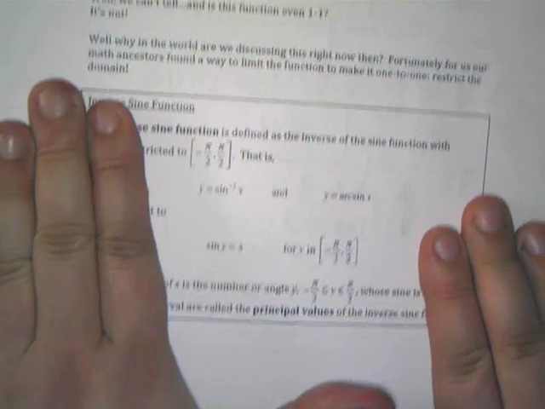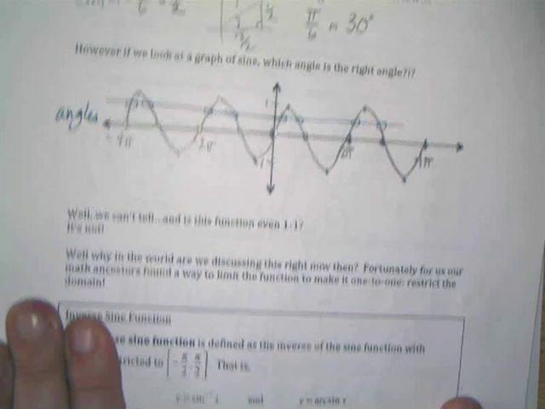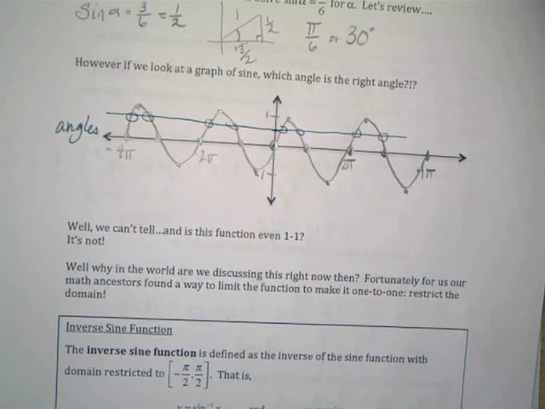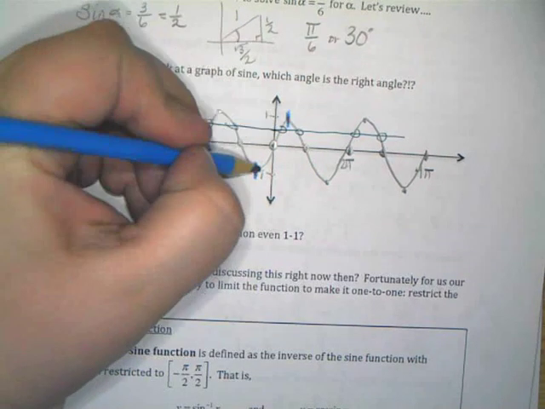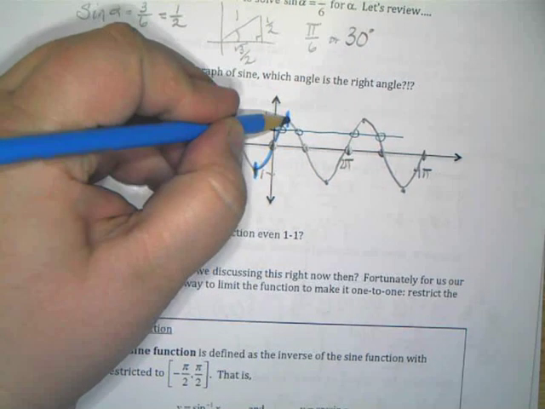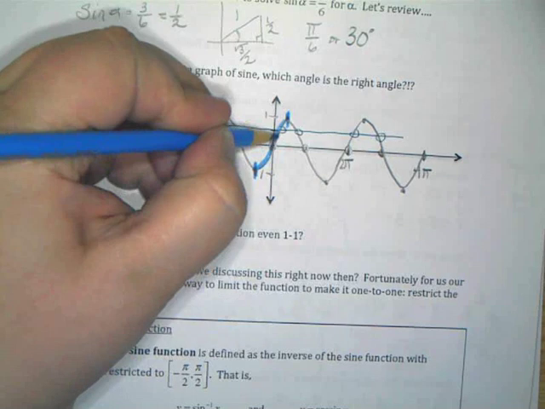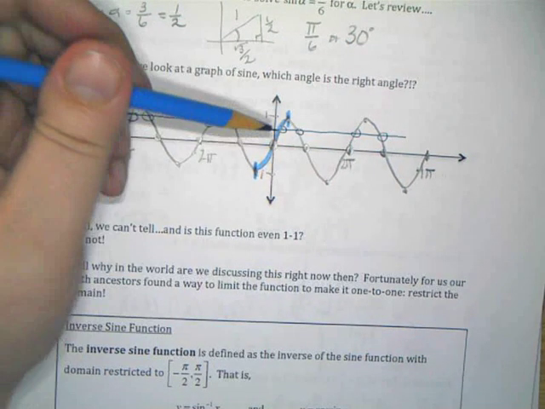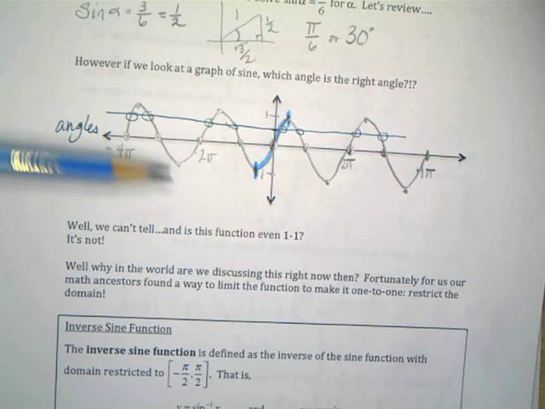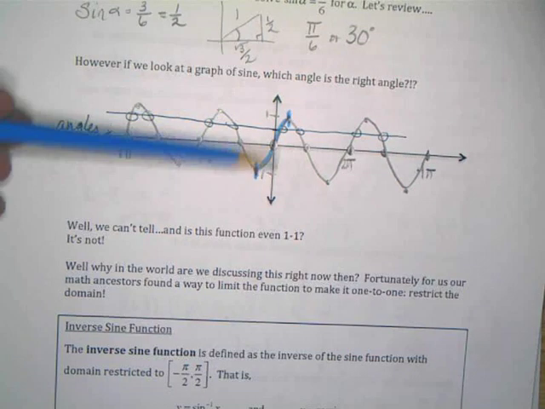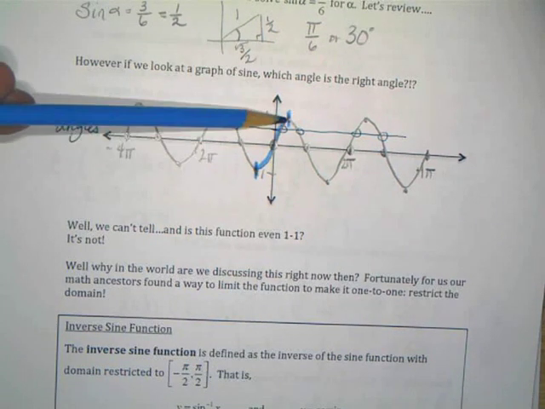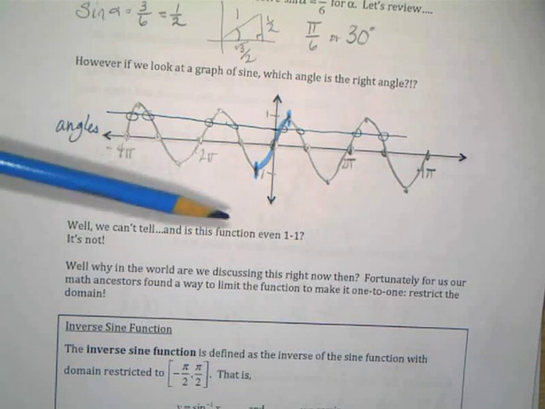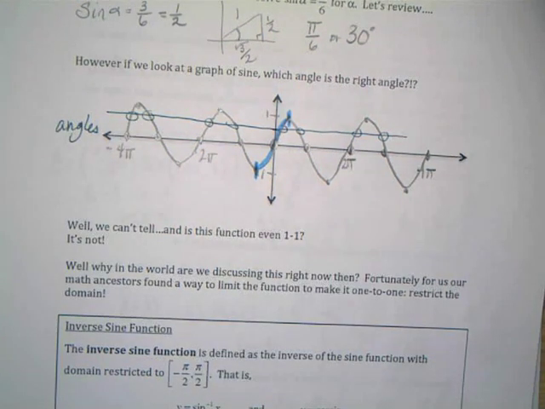So let's look back at your picture for a minute. Here's negative pi over 2. Here's pi over 2. So they said we're only going to look at this little piece right here. And if you look at just that little piece, guess what? You pass both the vertical and the horizontal line test, because we're only looking in this little tiny piece. So that's how they're going to let us deal with the inverse functions.